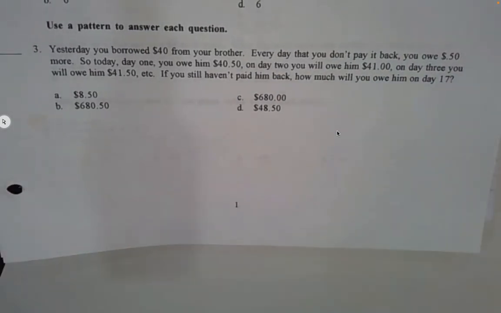Okay, so yesterday you borrowed $40 from your brother. So you already owe him how much? $40. Every day that you don't pay him back, you owe 50 cents more each day. Anytime it's each day, you put that with a variable, right? So we already owe him $40, and we're going to owe him 50 cents each day. Isn't that how you write 50 cents? Yes.